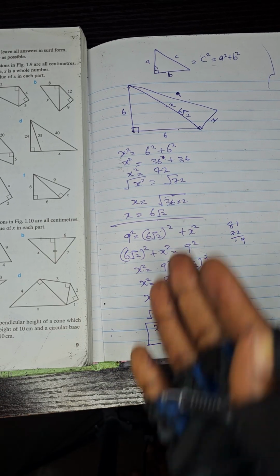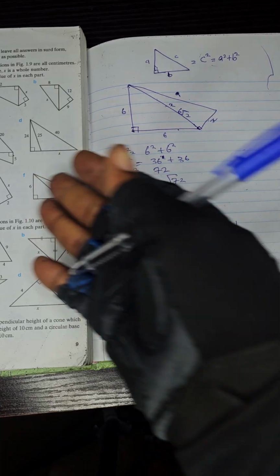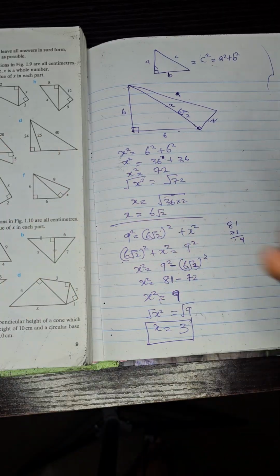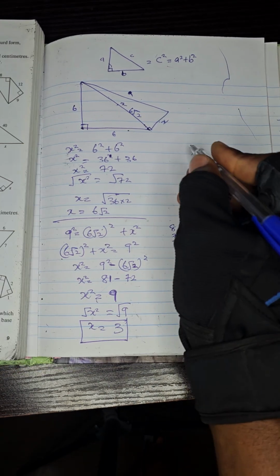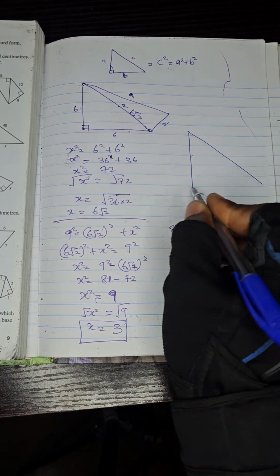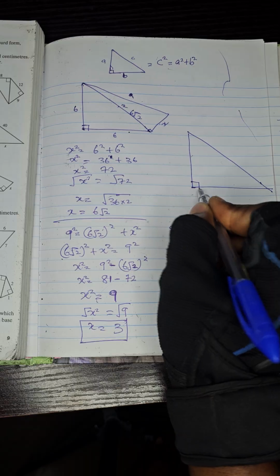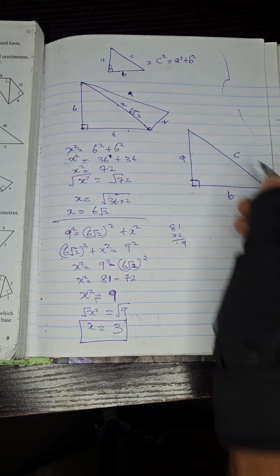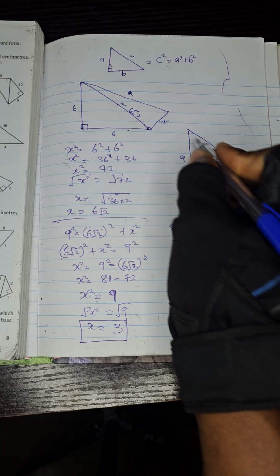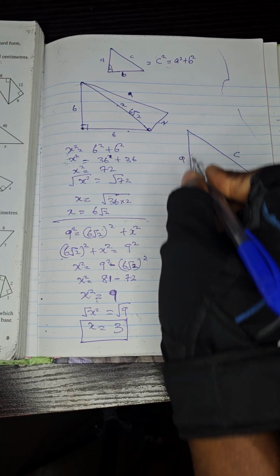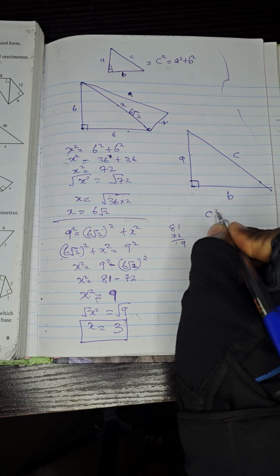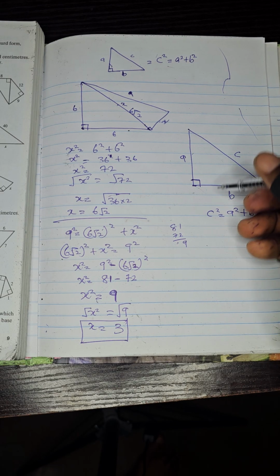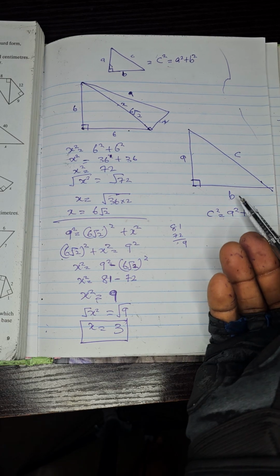As you can see, I just jumped straight to the answer, to the exercise of Pythagoras theorem. I didn't bother to teach it because we've done it in our last class. Pythagoras theorem is simply saying that when you have a right angle triangle, mind you, only applies to right angle triangle, here is A, B, and C. The square of the hypotenuse is equal to the sum of the squares of both sides. So you can use this formula to find for this.